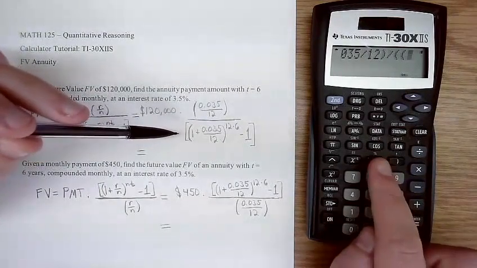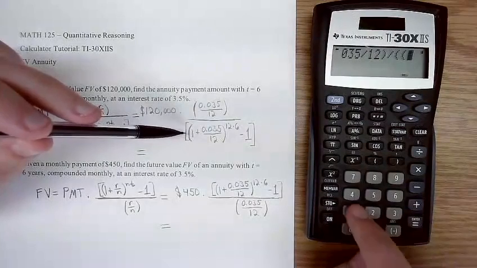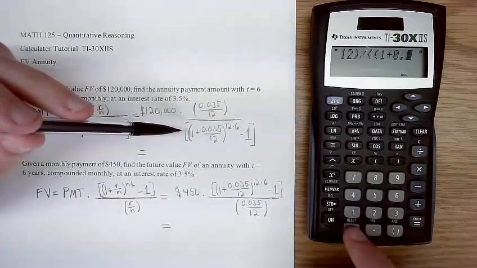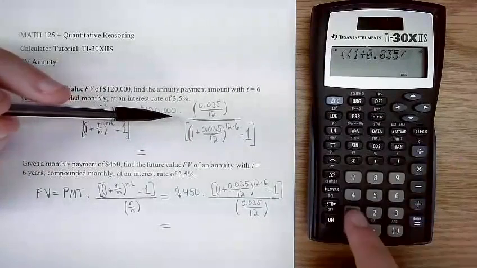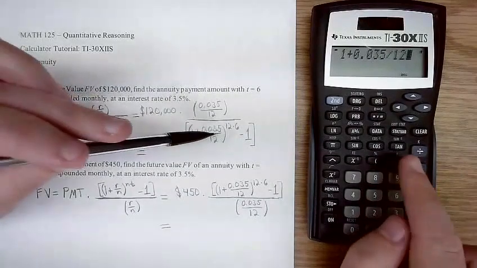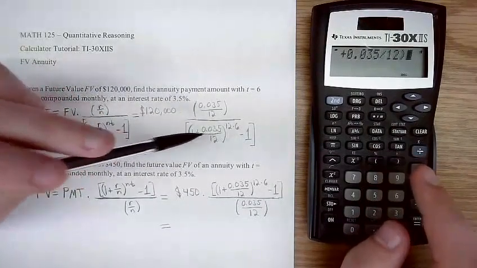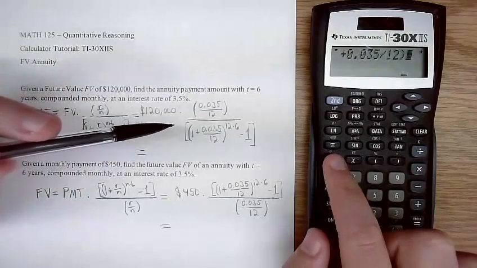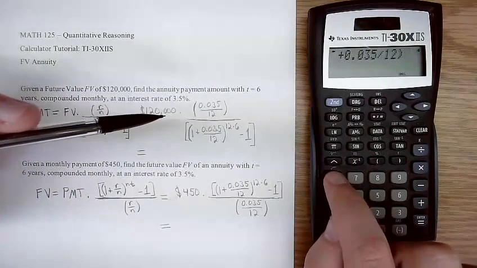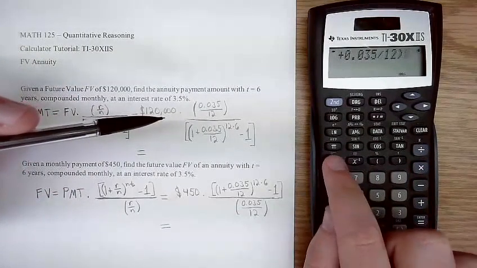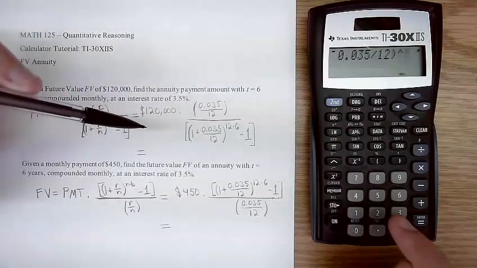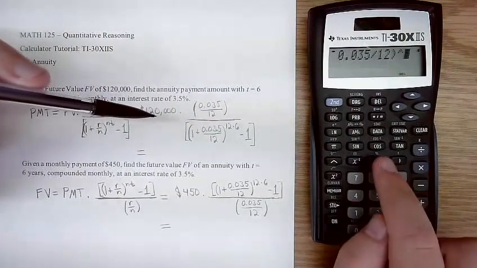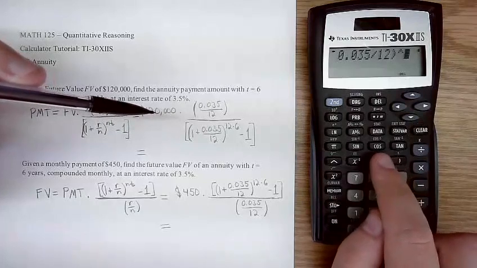So I'll put in two left parentheses. I'll put my 1 plus 0.035 and then divide by 12. A right parenthesis to tell it I'm done with this portion. And now I need to go up into the exponent. So I'll put my exponent button, which looks like a little caret, to go up into the exponent. And since I am multiplying up here, I'm going to have to group that multiplication all together. So I'll have to tell it that I am multiplying.